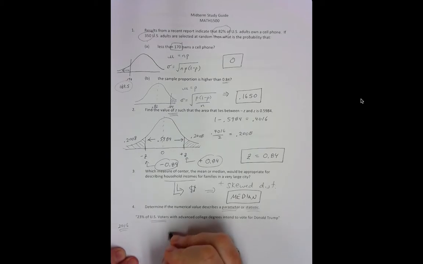Well, guys, this is making a statement about a broad group, all U.S. voters. So because of that, this would represent a parameter. Now, what if it said that a poll was taken of 1,000 U.S. voters, and 230 say that they're going to vote for Donald Trump, and they have advanced college degrees? Then that 230 out of 1,000 would be a statistic because it's representing a sample. We know there are more than 1,000 U.S. voters, so that would be a statistic.